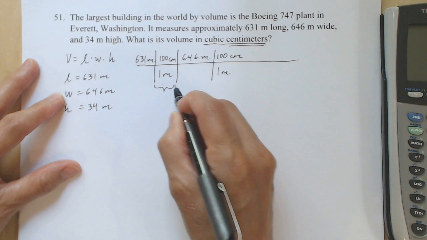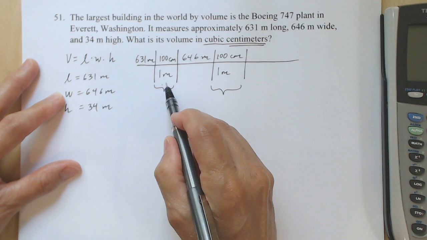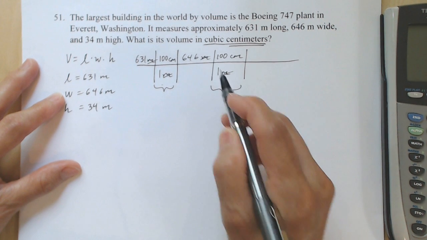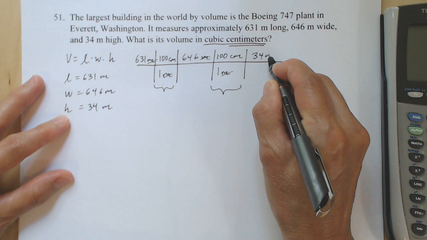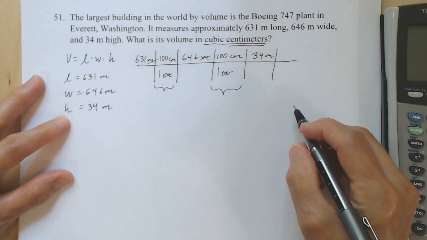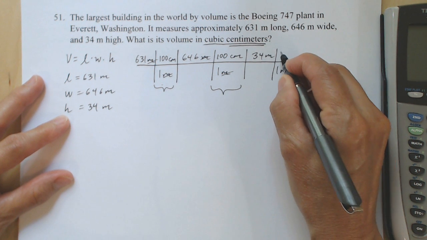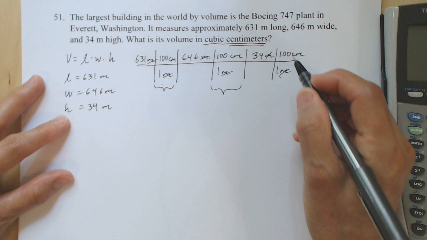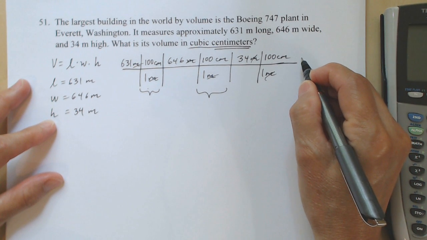This fraction and this fraction are both equivalent to 1 and allow me to cancel out meters and meters. And for the last one, I'll put 34 meters of height, and the last fence post with the same conversion factor, 1 meter equals 100 centimeters, and I'll cancel the meters. And I'm now ready to multiply across.